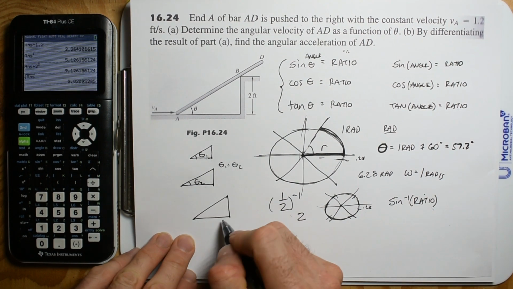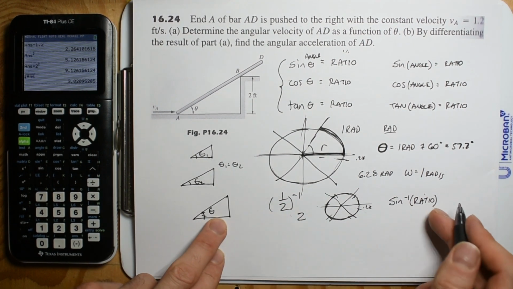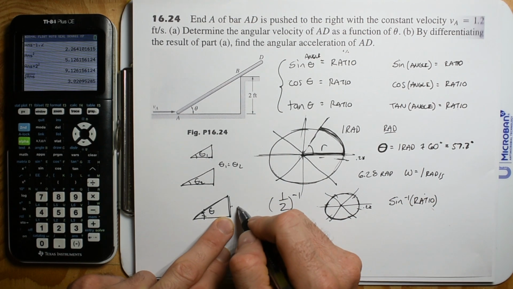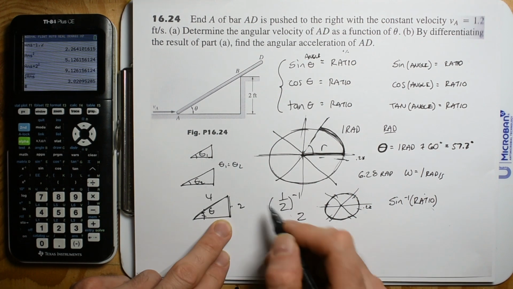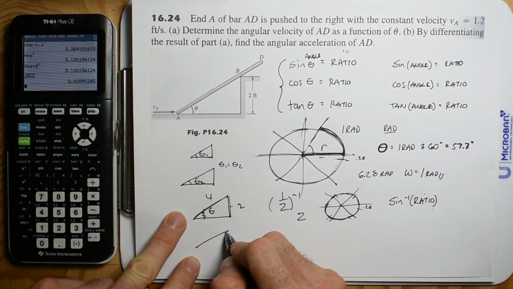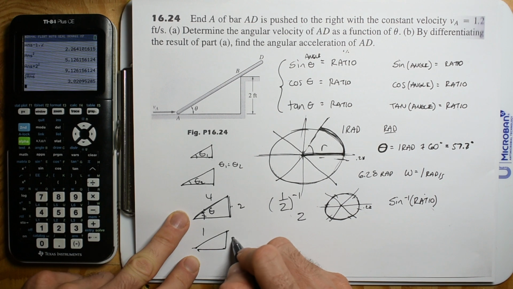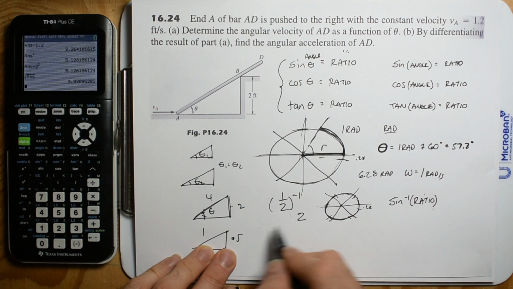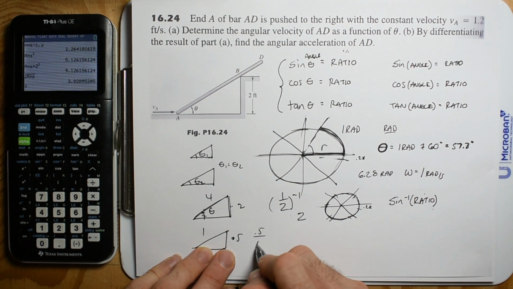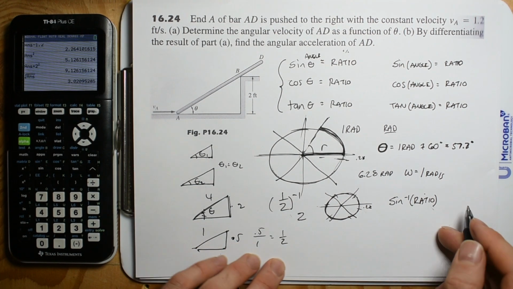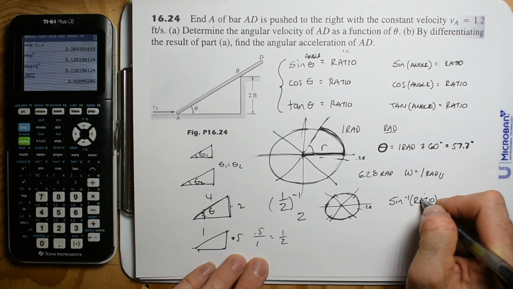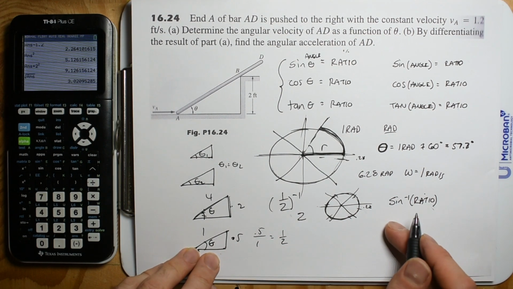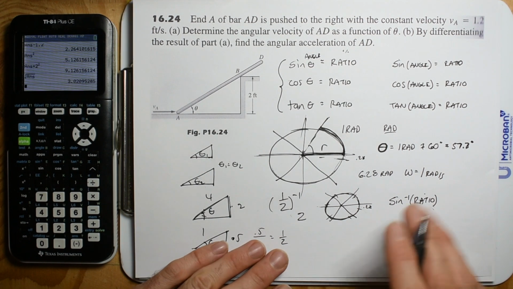You do your triangle. If here's my angle, I know the ratio of sine is opposite over hypotenuse. So in our problem it's going to be 2 over 4. And just as a unit, if this is 1, this is going to be 0.5. You're going to get that ratio, 0.5 over 1, which is 1/2. But whatever triangle this ratio is, that's the angle that's going to pop out of the calculator. So I guess I didn't spell it out enough.